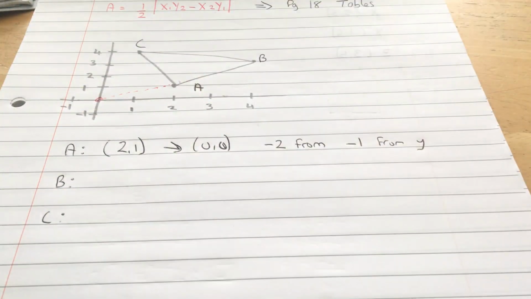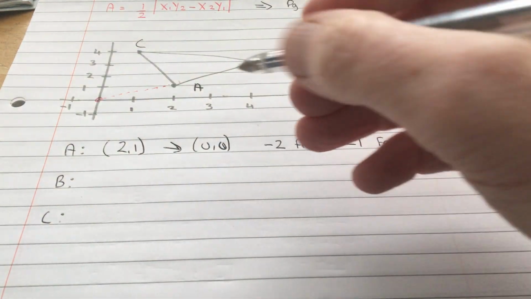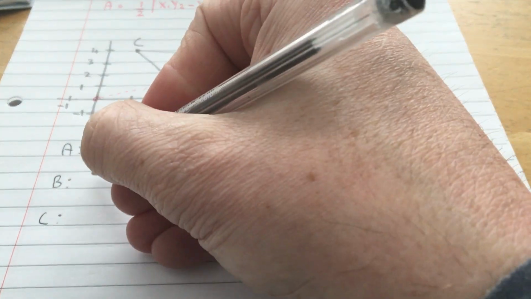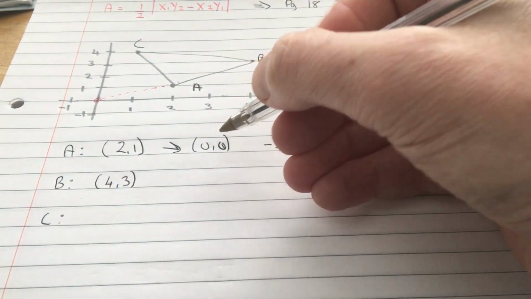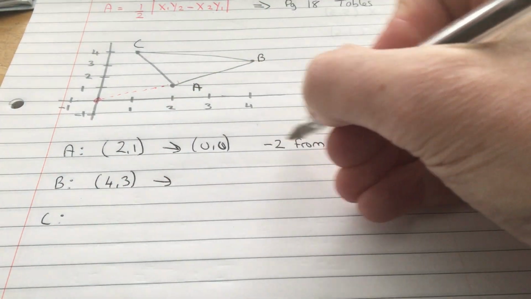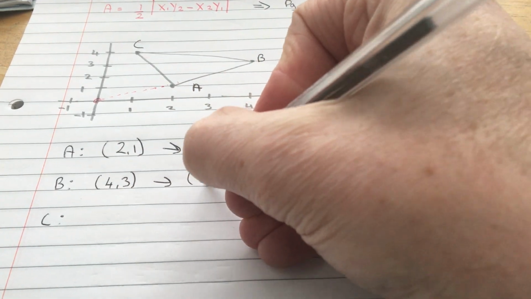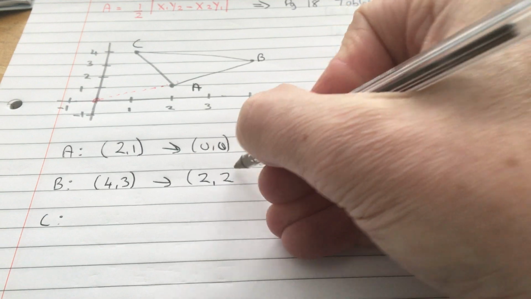But I also have to move B and C as well. So if we look at B, B is the point 4, 3. I do the exact same thing to B as I did to A. I take 2 from its x coordinate, so 4 becomes 2. And I take 1 from its y coordinate, so 3 becomes 2.